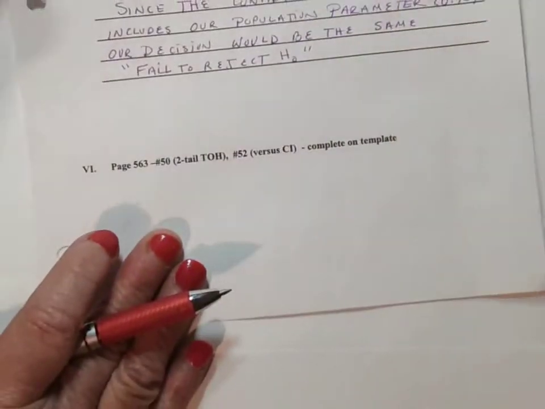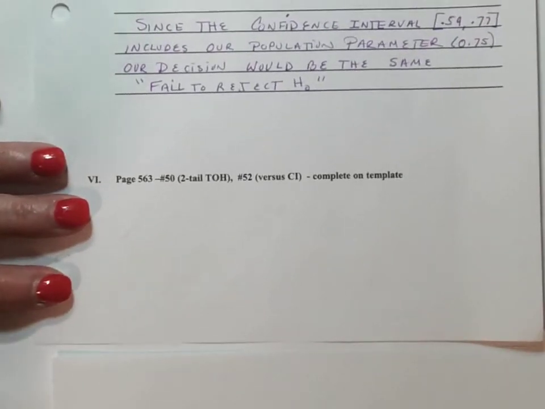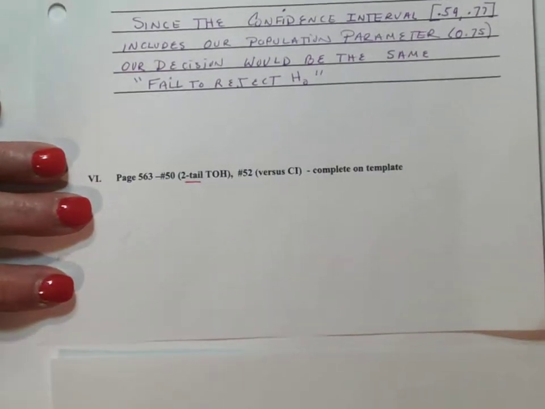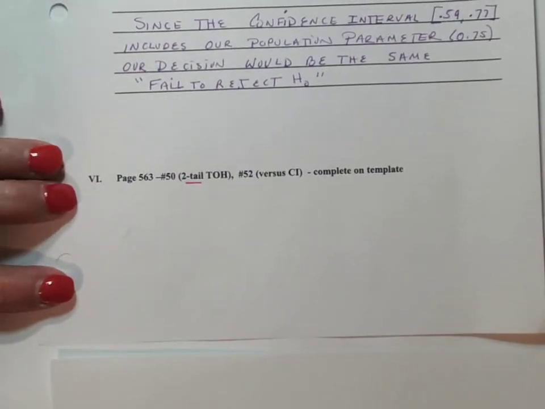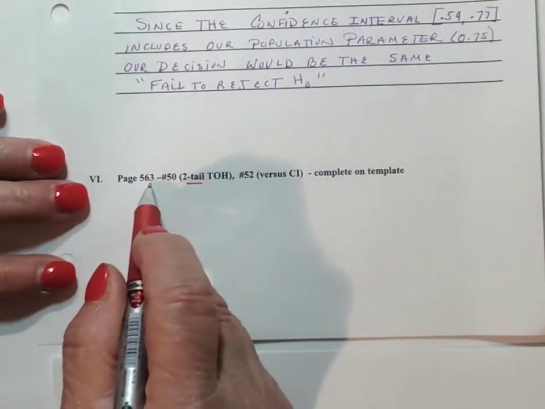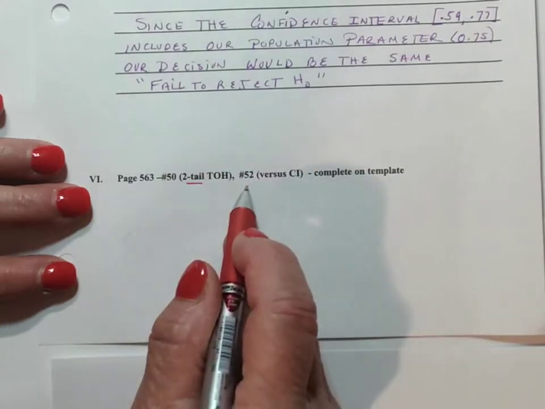Now, I just want to make sure that you see the differences between a two-tail test of hypothesis versus a confidence interval. So we're going to go to your book on page 563, and we're going to do numbers 50 and 52.